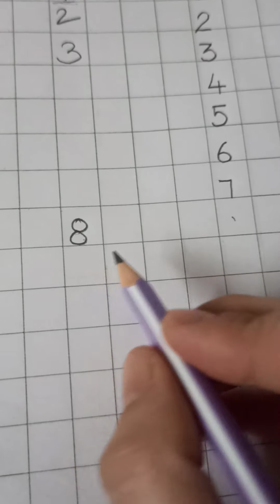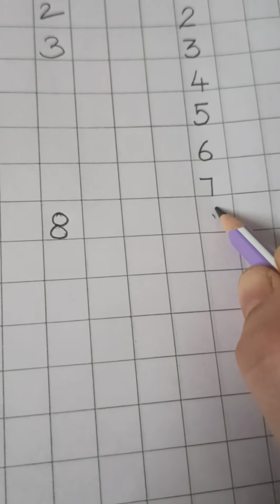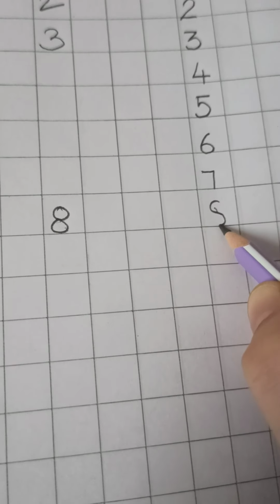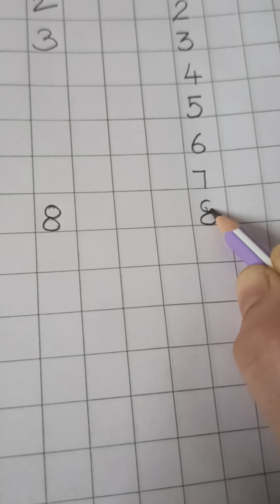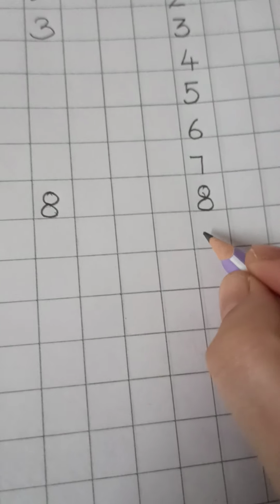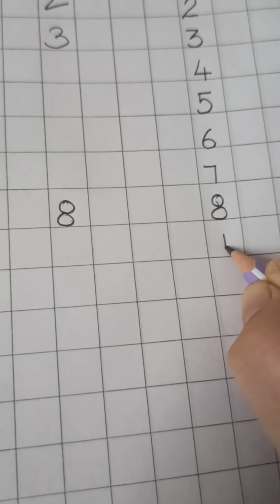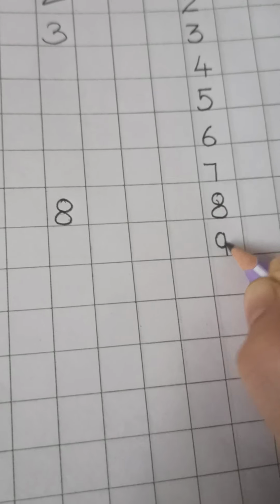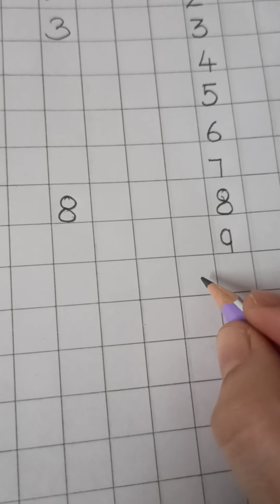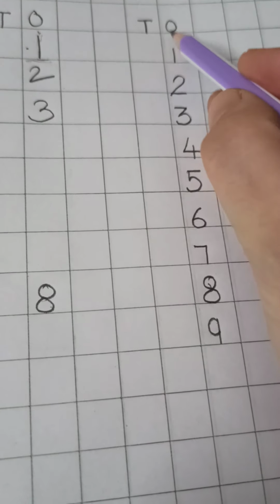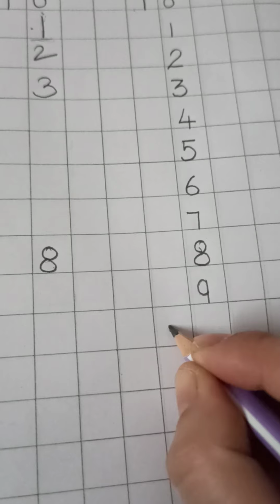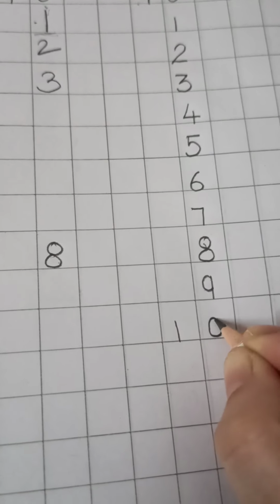They should know the formation. It is very easy. Just tell them to write S for sun, and then it goes like this, 8. Then comes the 9, and now 10. So this ones and tens concept will get clear here. So this is 10.